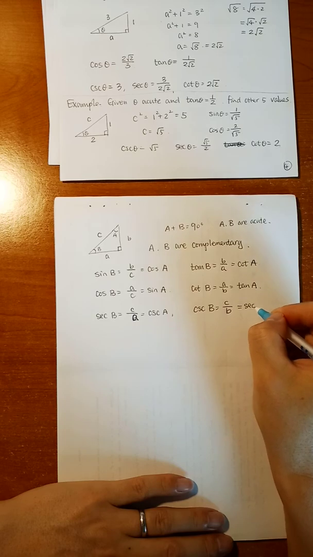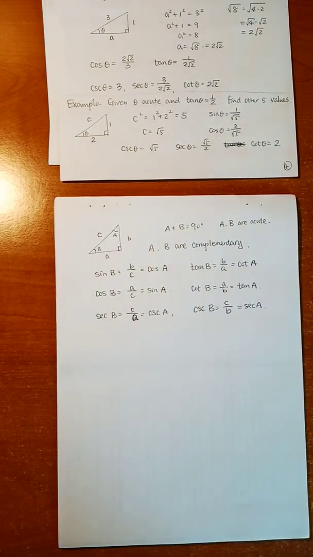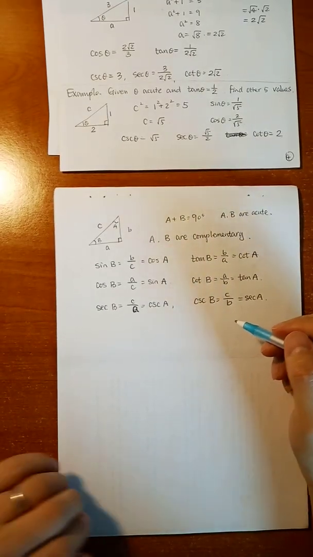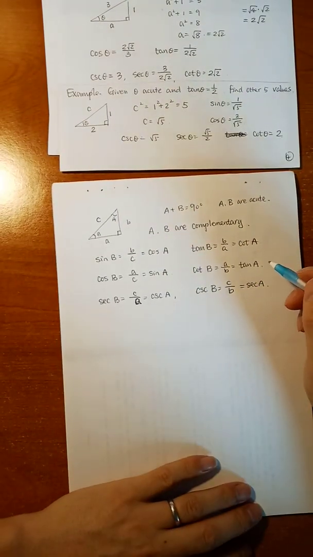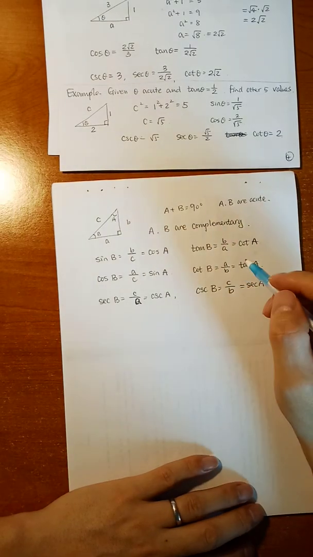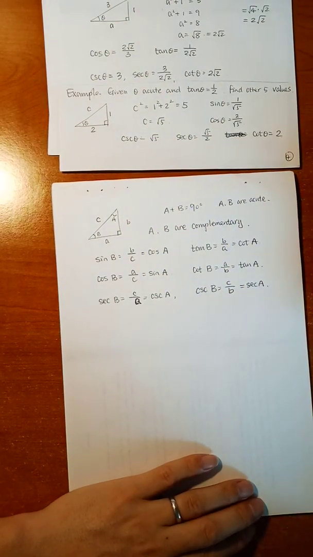It's a secant of A. Here it's C over A. Okay, so these 6 identities actually give us what?